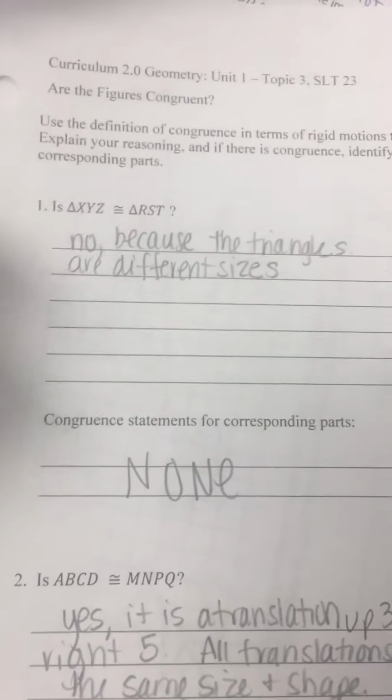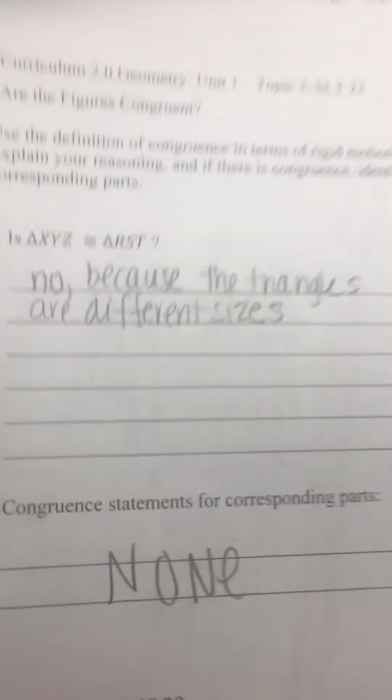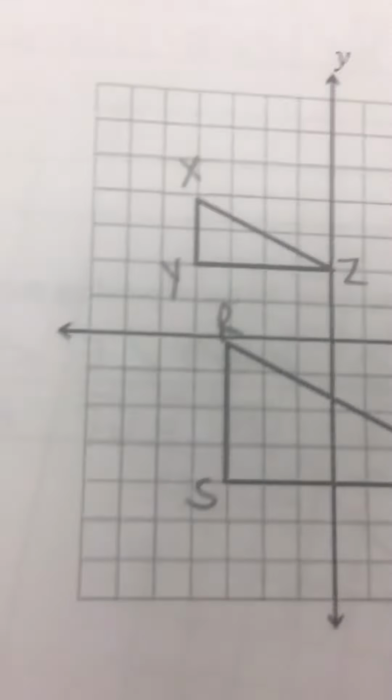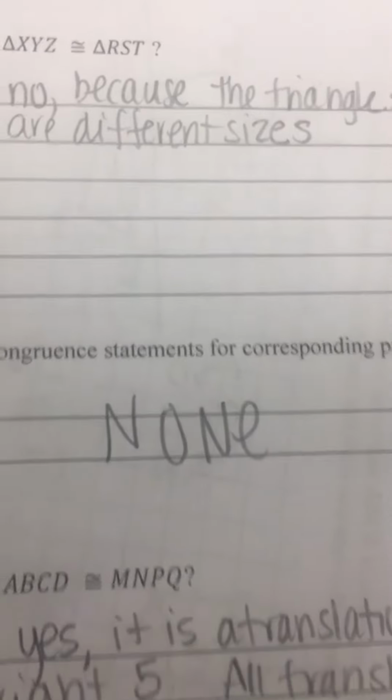So this video will be quick because I already did the answers and I don't have to write anything in. So is XYZ congruent to RST? The answer is no, because the triangles are different sizes. So you will have no congruent statements.